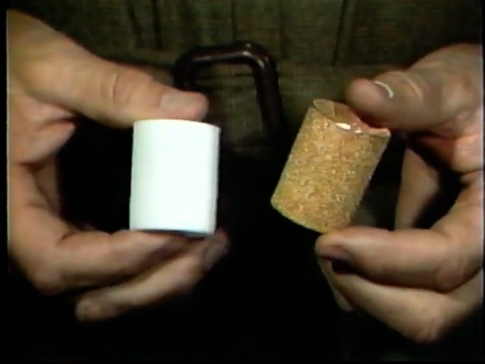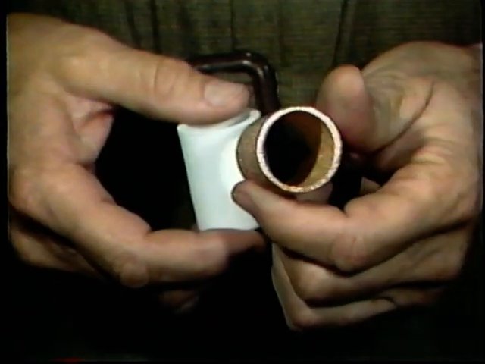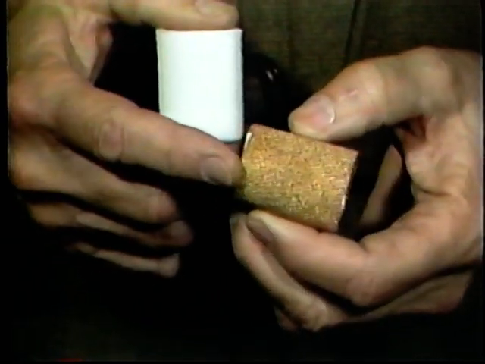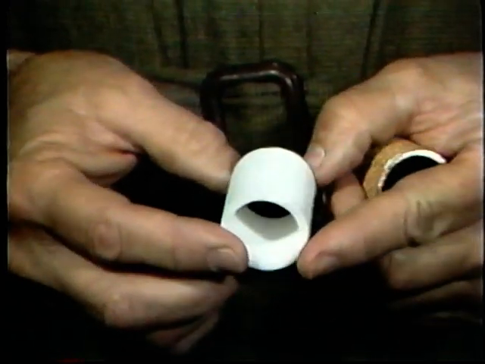This one here is constructed from porous bronze, and although you can't see them, there are actually paths through it to allow air to flow. This one is made of foam plastic and works the same way.